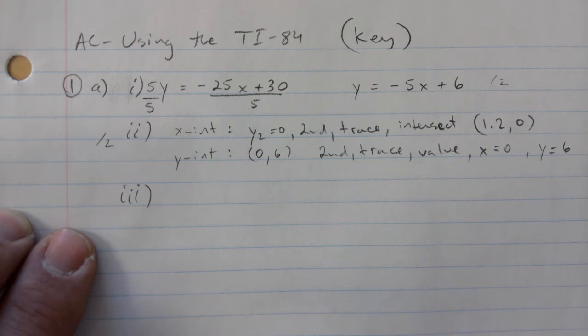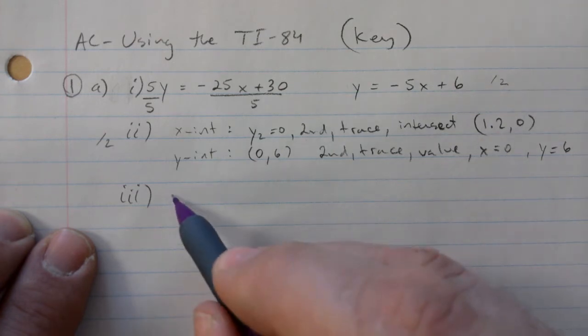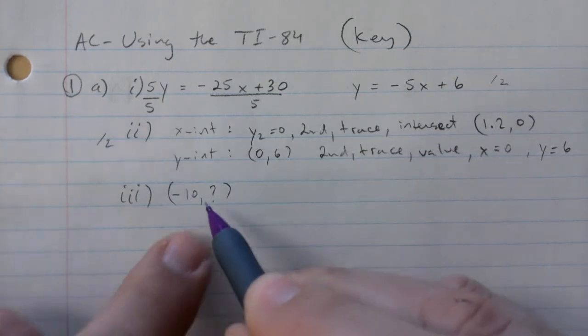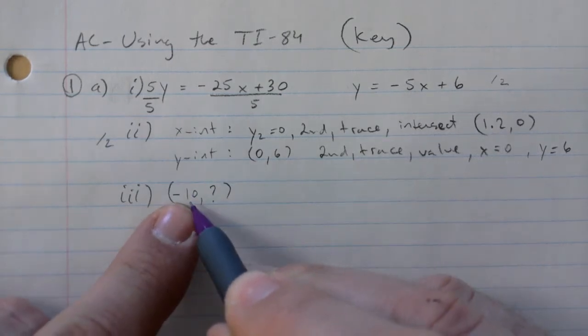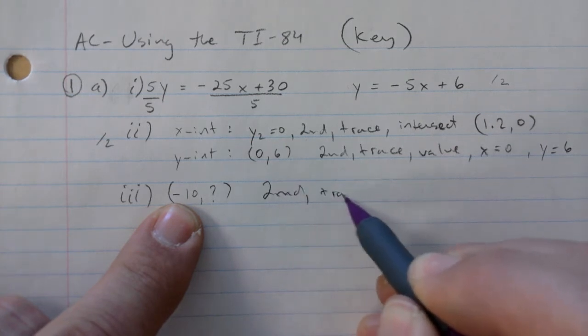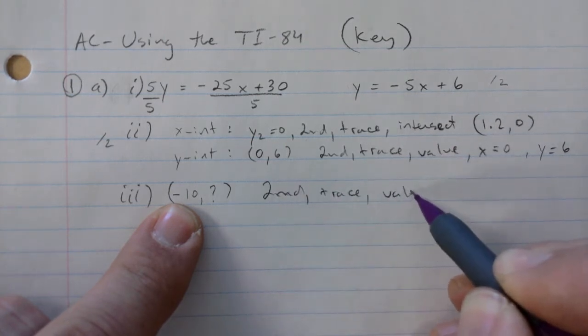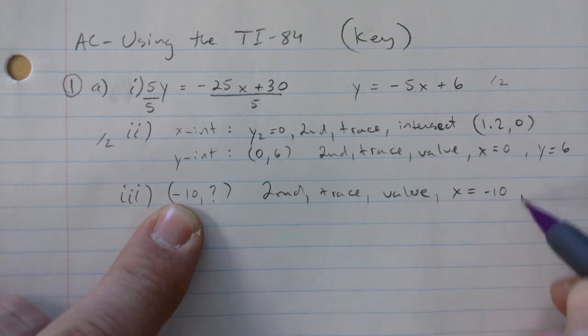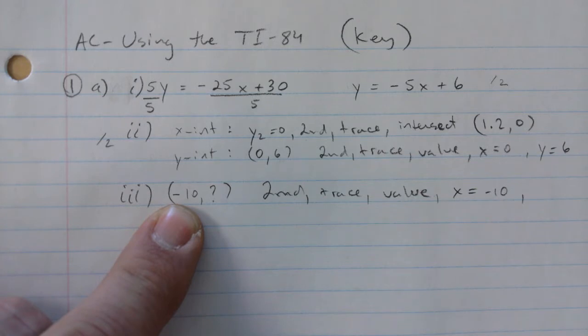Triple I is find the point -10, question mark. What that means is that they're giving you the x value. So you would have to go second, trace, value, x is equal to -10. And that's 56.